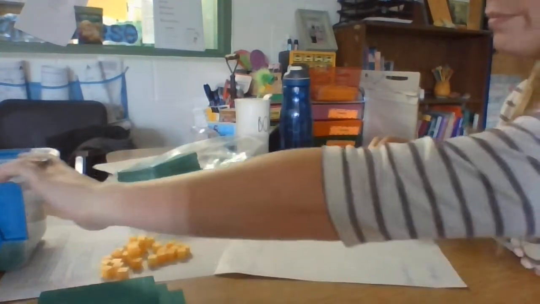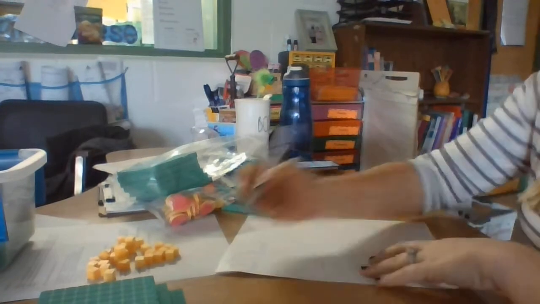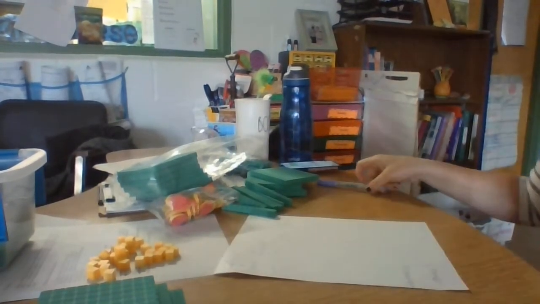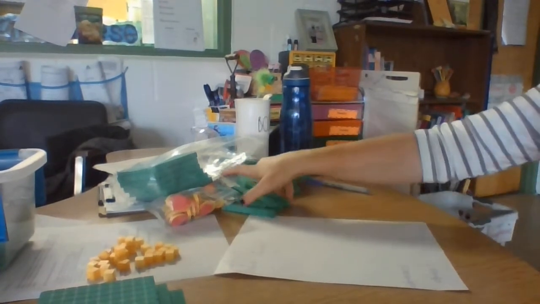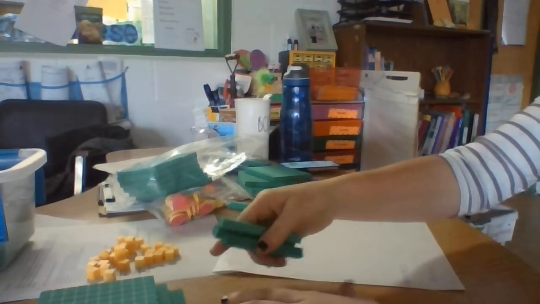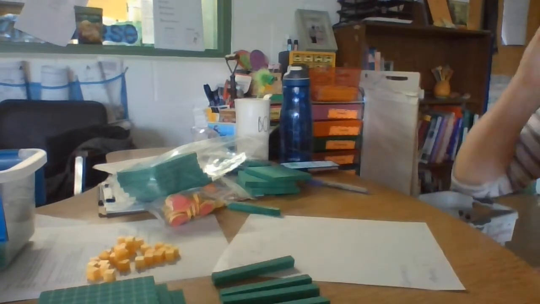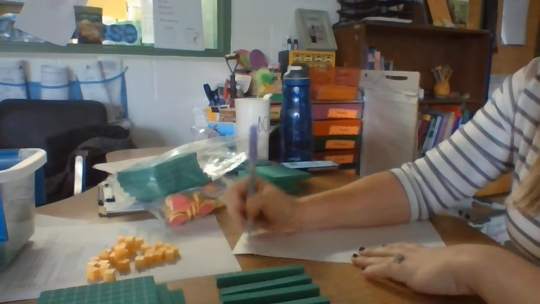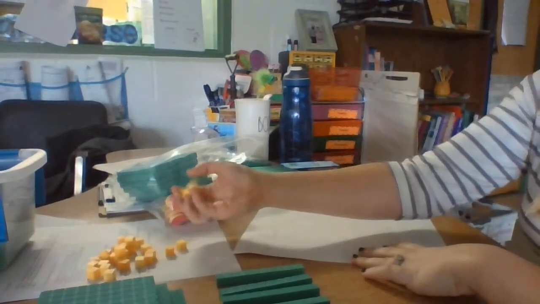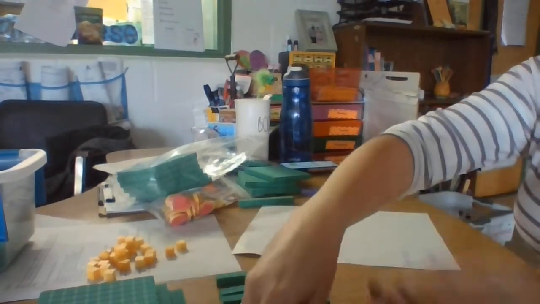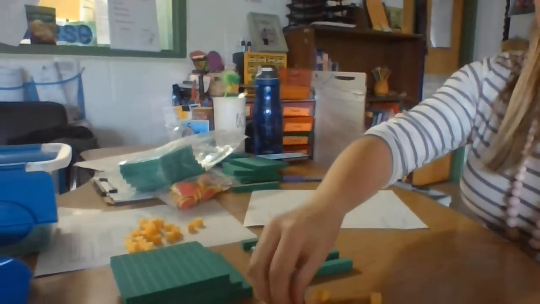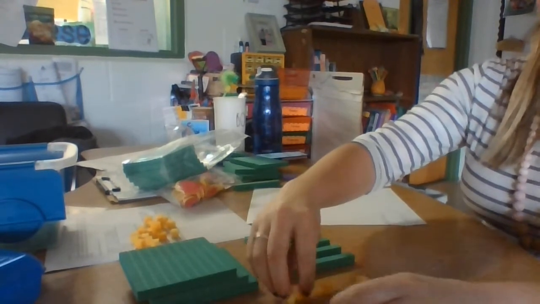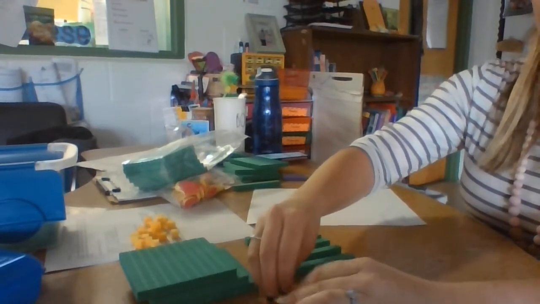1, 2, 3. And which place is in the tens? The 8 or the 5? The 5. So how many rods are you going to use? 5. 1, 2, 3, 4, 5. So that only leaves one number left. What's in our ones place? That's right, the 8. Can you count out 8 for me? 1, 2, 3, 4, 5, 6, 7, 8. Alrighty, look at that.